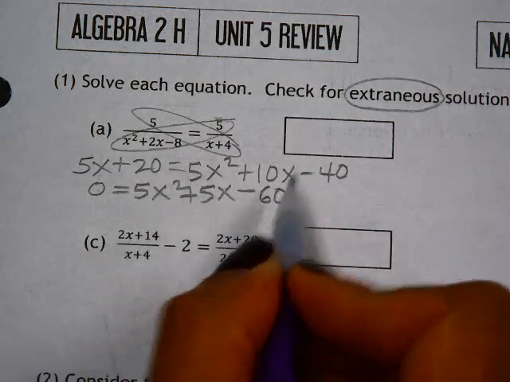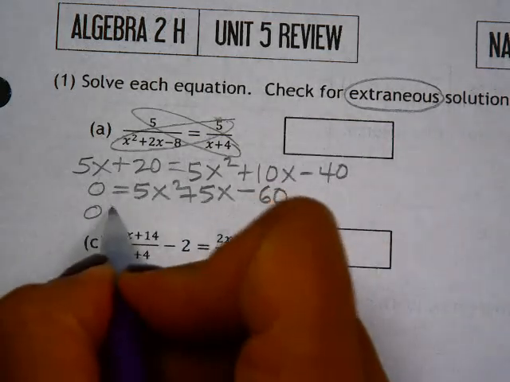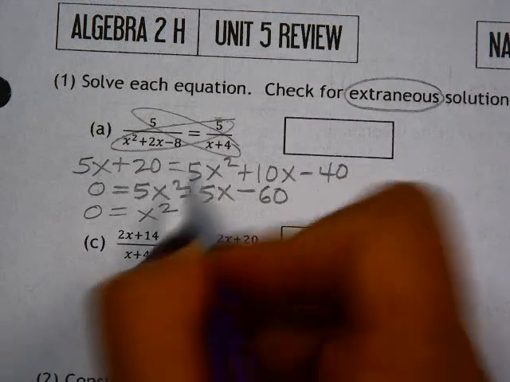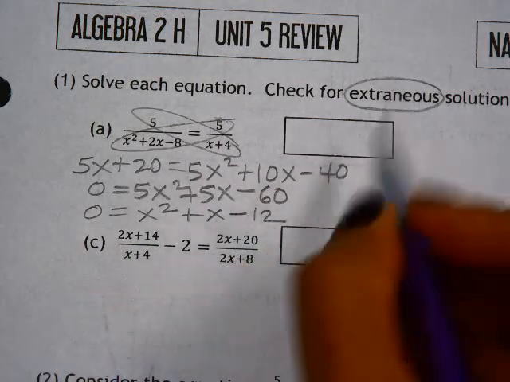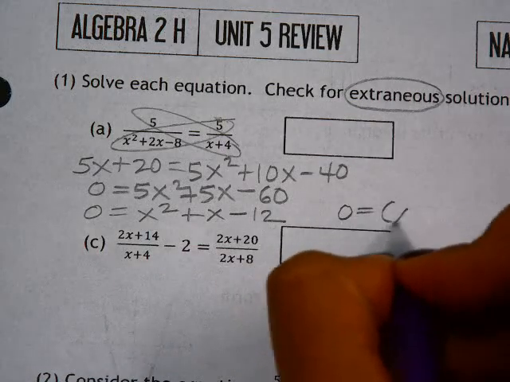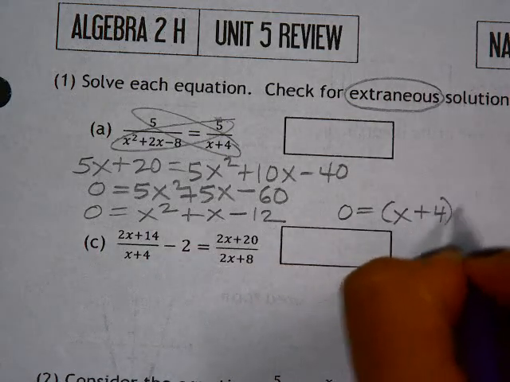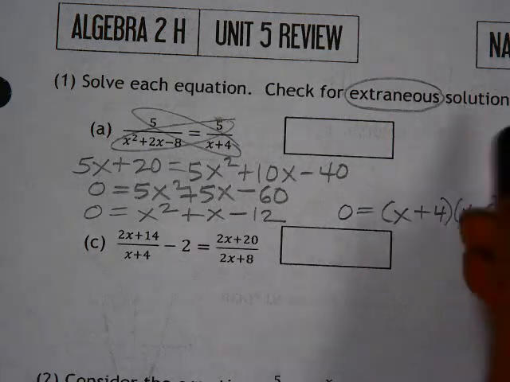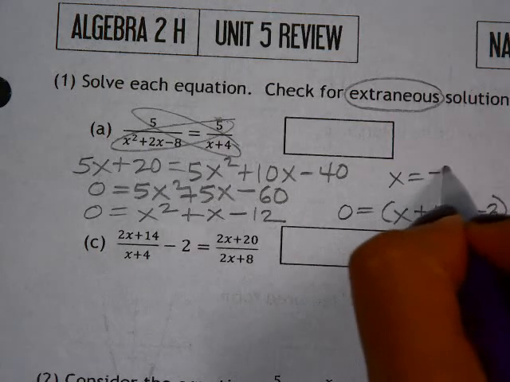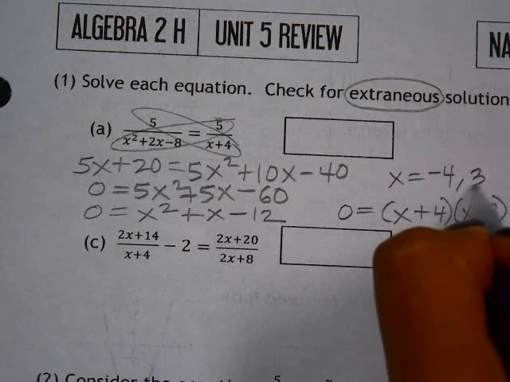This has a greatest common factor of 5, so we can divide everything by 5, and that becomes x squared plus x minus 12. If we factor that, we get x plus 4, x minus 3, with solutions of negative 4 and positive 3.